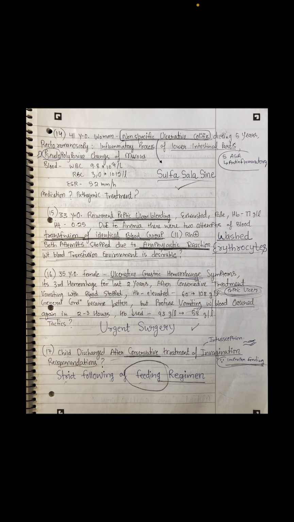So sir, whenever you see a question related to anaphylactic reaction, if you give washed erythrocytes to the patient, then the anaphylaxis will be prevented. When the patient is allergic to something in the question, prefer the washed erythrocytes. Next patient is our patient with ulcerative gastric hemorrhage.